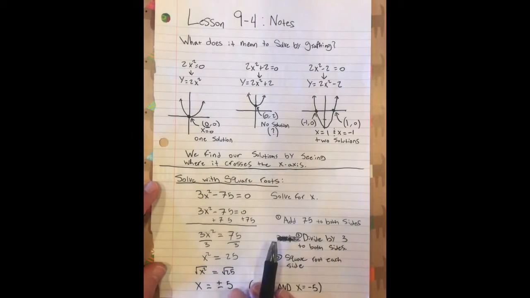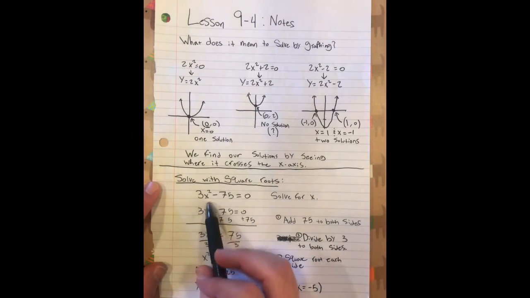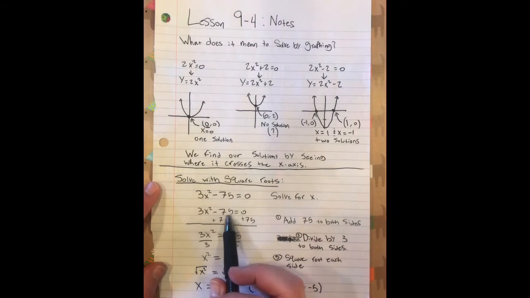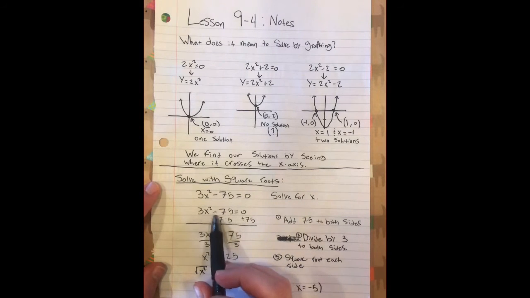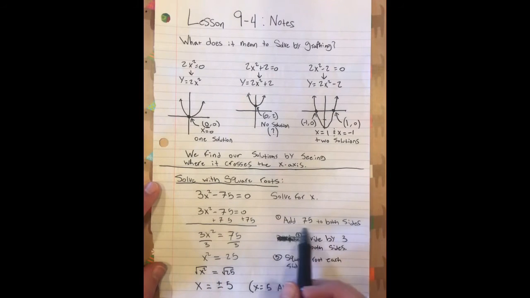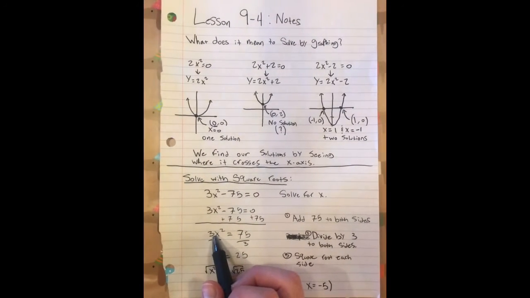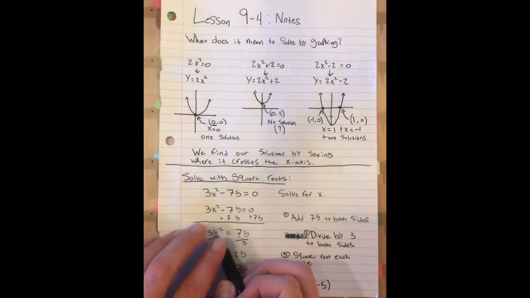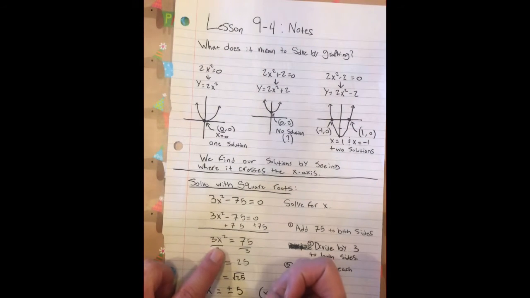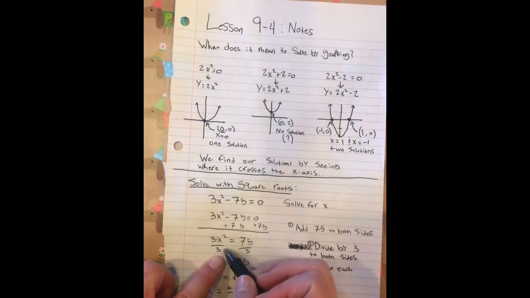So that's exactly what we're going to do first. So I rewrote the problem here, and then the opposite of a -75 is a +75. So if I want to get rid of this -75, I need to add. What I do to one side, I have to do to the other. So add 75 to both sides. And I get 3x squared equals 75. Now this 3 is multiplying this x squared, so what's the opposite of 3, or opposite of multiplication? Division. So if I want to get rid of this 3 right here, I'm going to divide by 3. That's why we see that fraction.